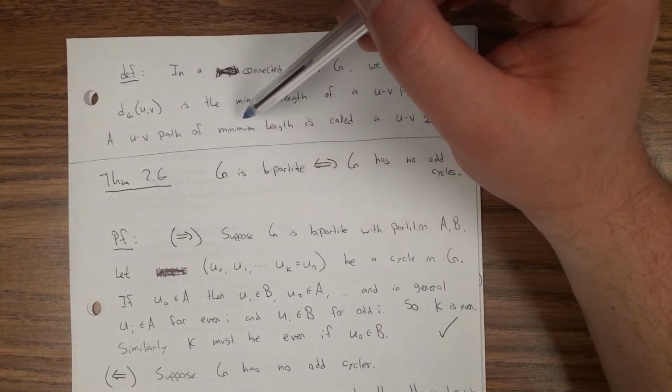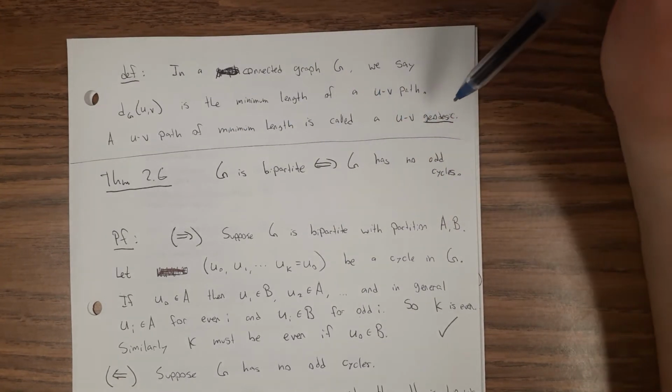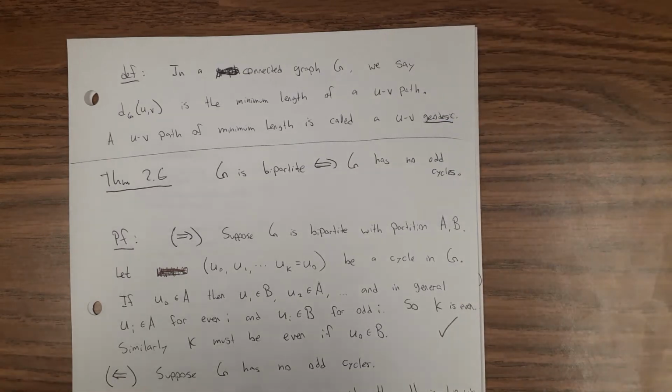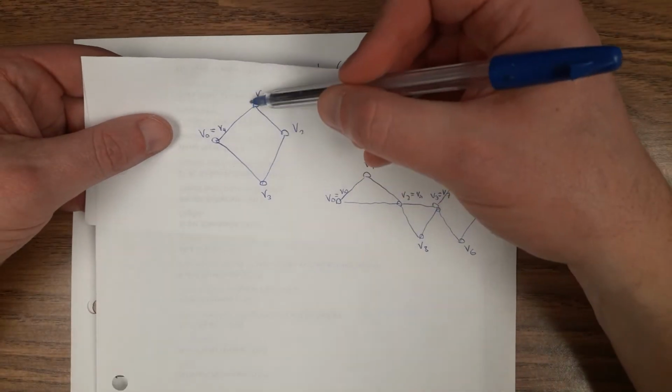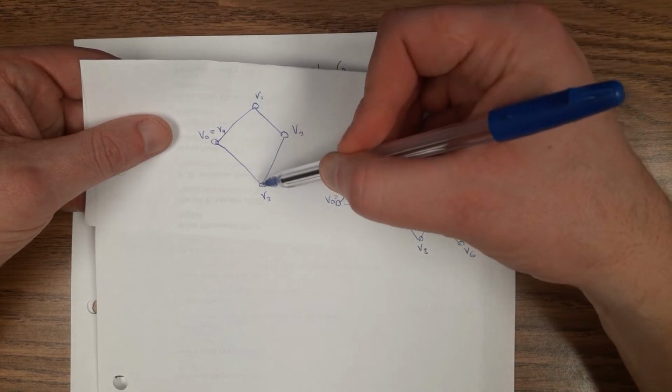A UV path that has that minimum length is called a UV geodesic. And a UV geodesic is not necessarily unique. Like maybe I'll just look at this graph again. Say I've got this vertex and this vertex.